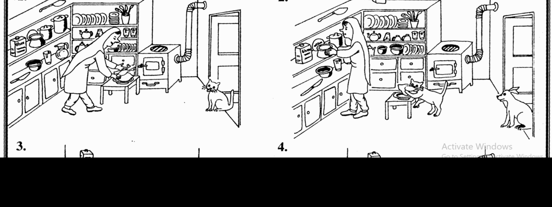In this comic picture we're going to talk about one of the funny stories again. This story is about a cat and a dog. These two animals want to steal the meat or the chicken from the kitchen. So I'm going to explain everything in English.